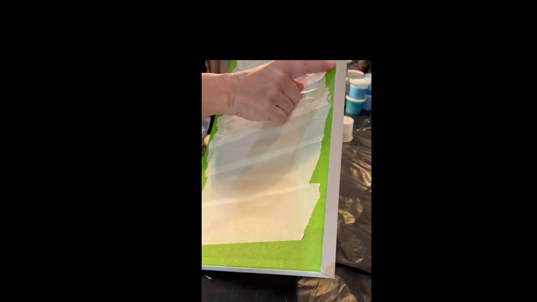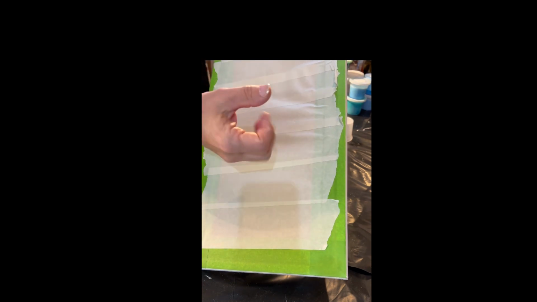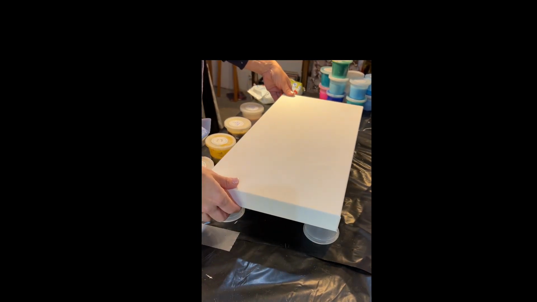I leave this tape on all the way through the resin process and then remove it with heat to get a nice clean finish. And then I throw down a cheaper masking tape here just to protect the inside of the canvas from any paint or fingerprints or marks that I could have. So that's our canvas that we're working with today.